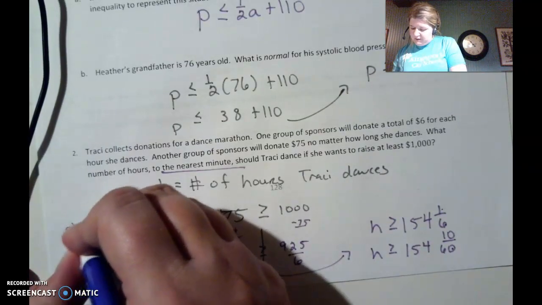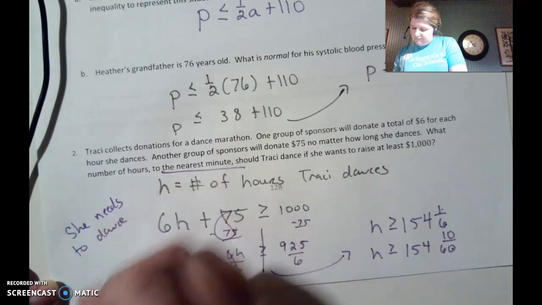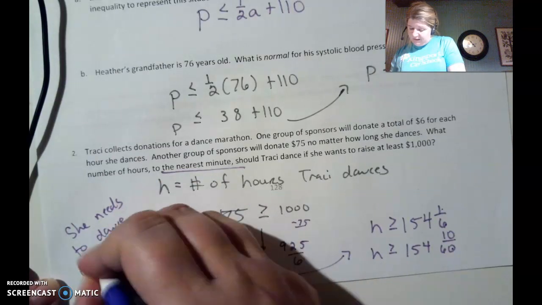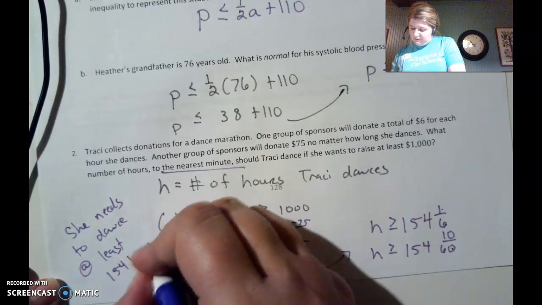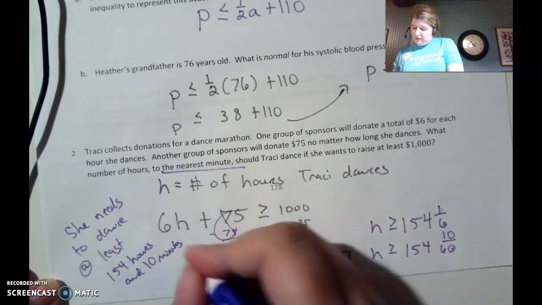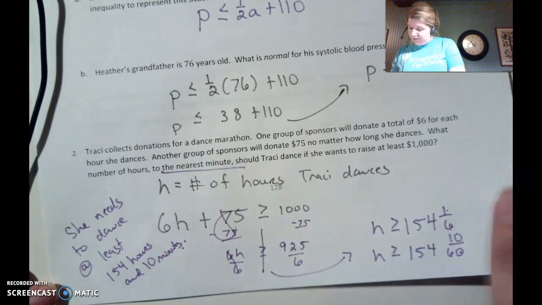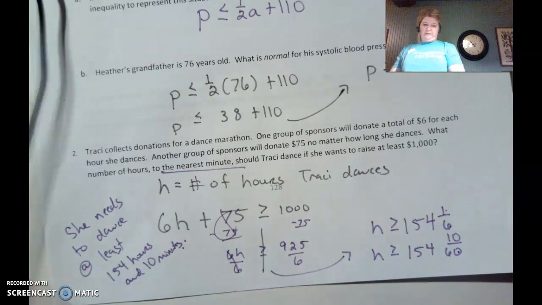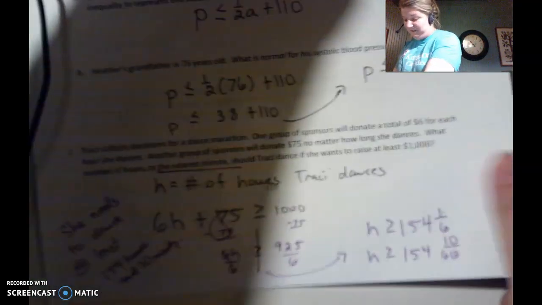So she needs to dance at least 154 hours and 10 minutes to earn $1,000. $1,000 is a lot. $6 an hour. Wow. 154 hours and 10 minutes. Hopefully she has a few days to do that.